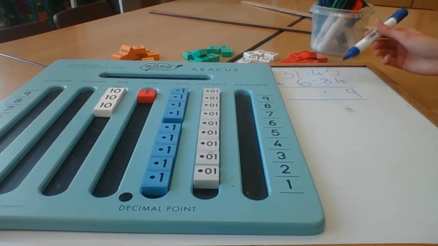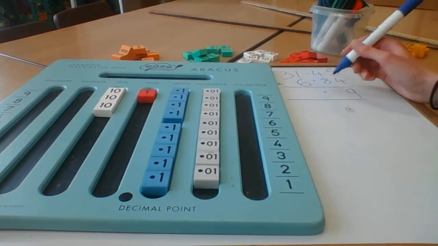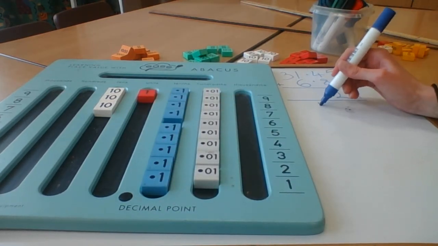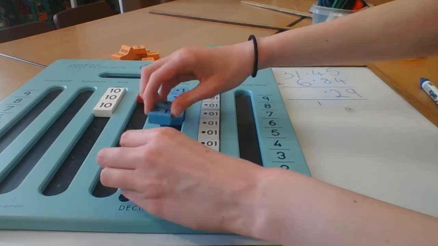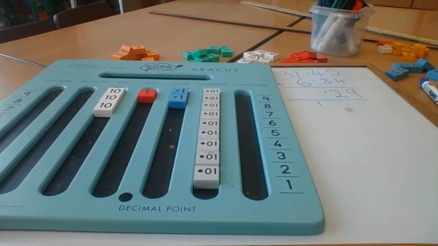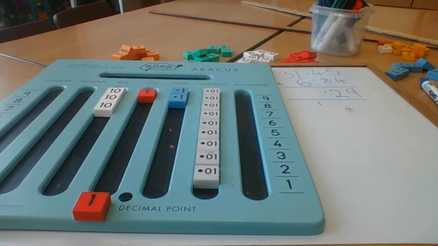So 4 add 8 is 12. It would be 12 tenths. They don't fit in the column. I would have 2 and another one left. It's exactly the same as normal column method. So I have 2 tenths in here and another 1 into the ones column there.